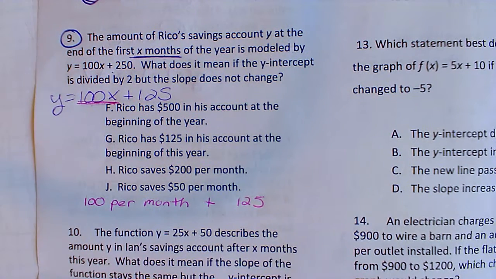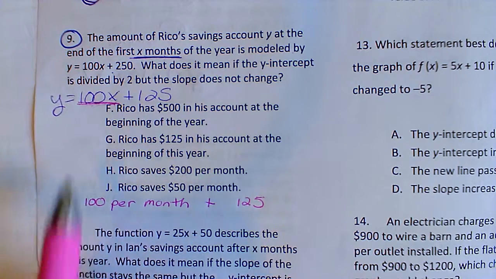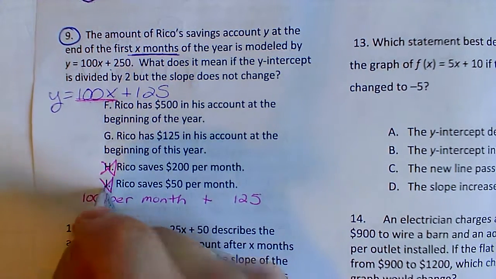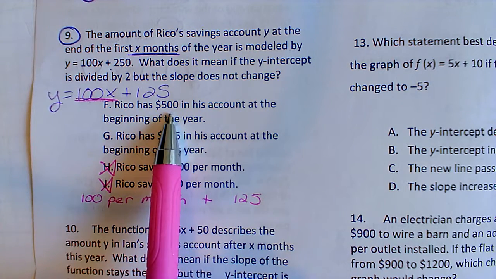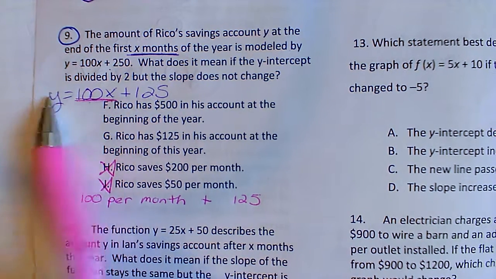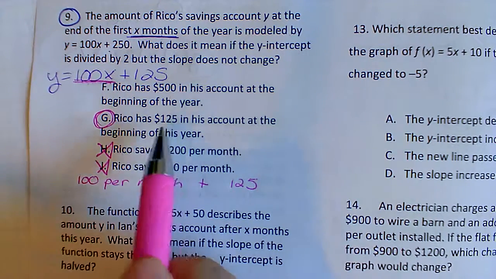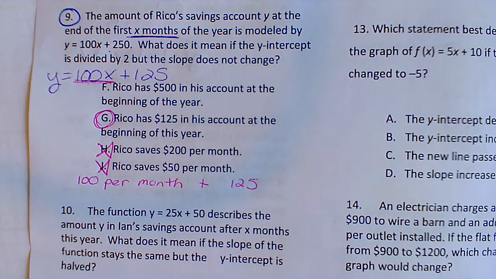So when I'm looking at my answer choices, did he save $200 per month? Well, no, the per month part is not what changed. So it's not going to be H, it's not going to be J. Now, he's not starting off with more money because they told us to cut it in half or to divide it by 2, so that's why it would be G. At the very beginning of the year, he's going to start off with 125 instead of starting off with 250.